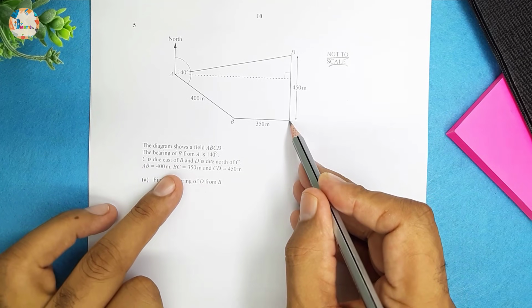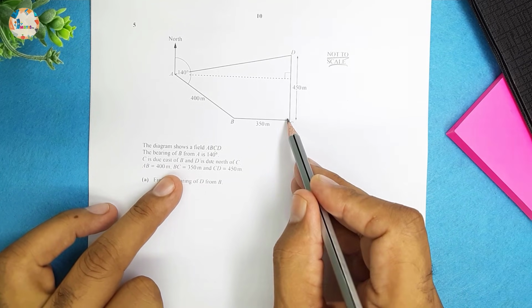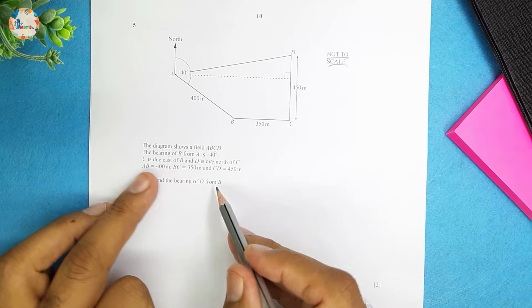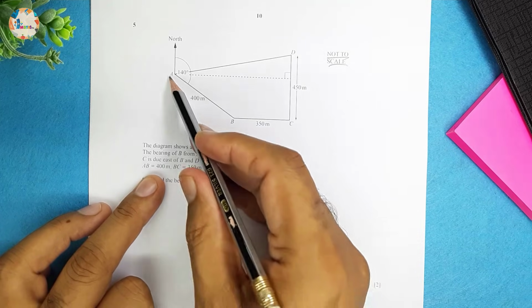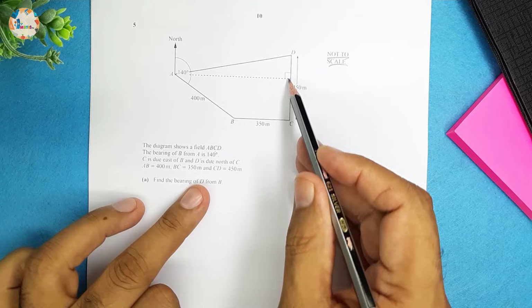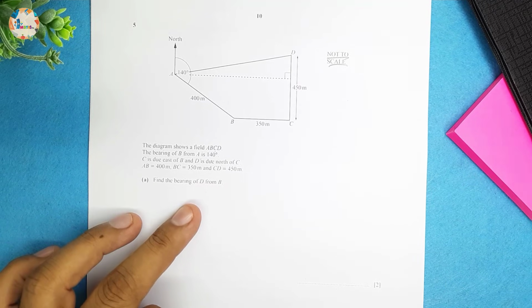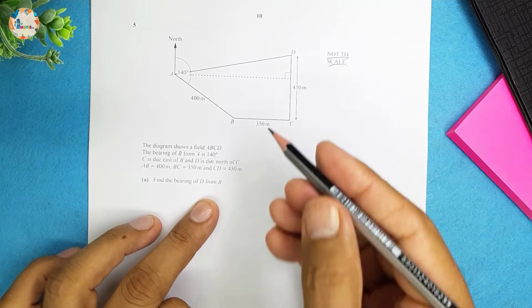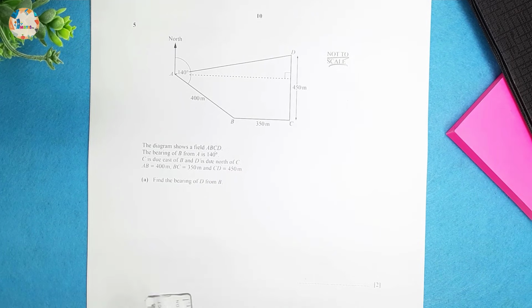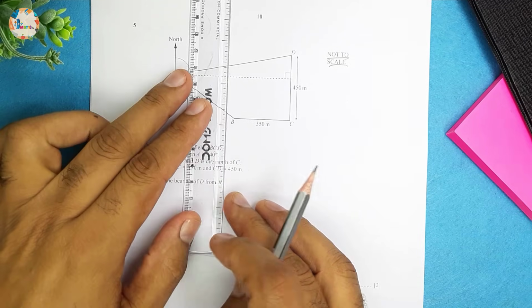C is due east of B, and D is due north of C. AB is equal to 400, BC is equal to 350, and CD is equal to 450 meters. Find the bearing of D from B.